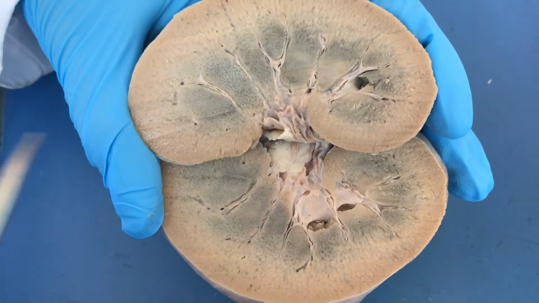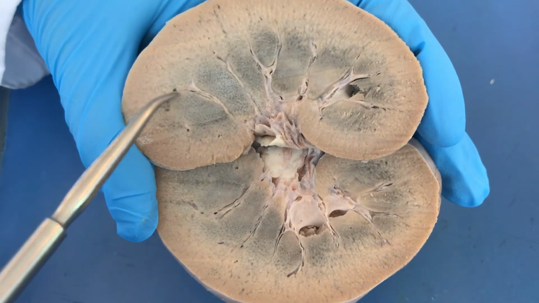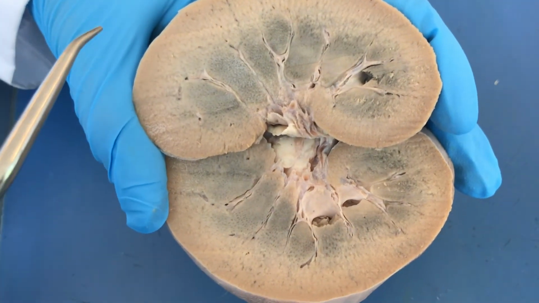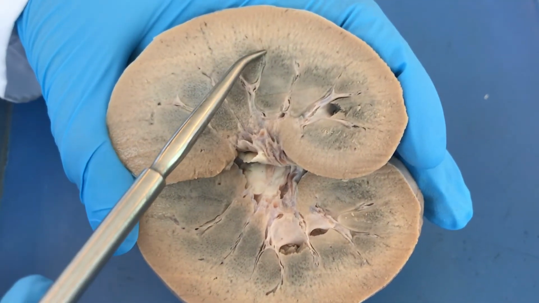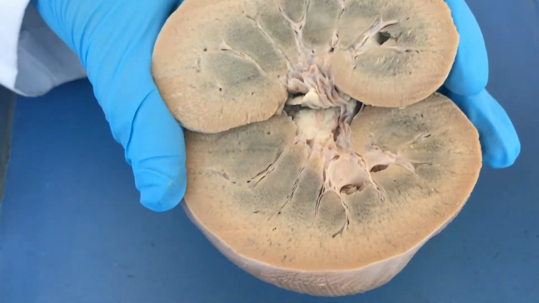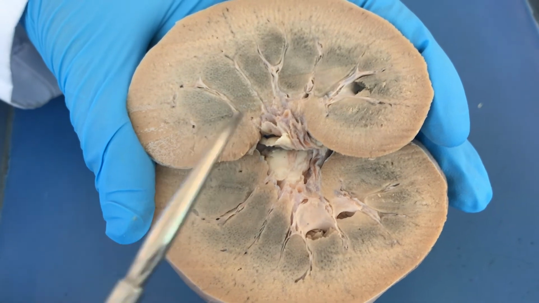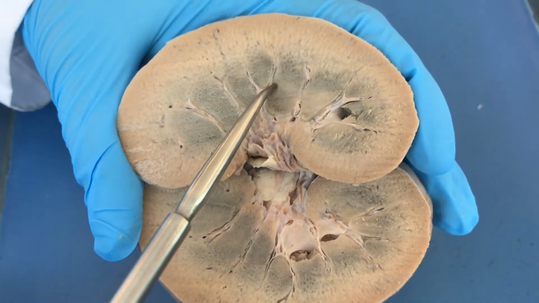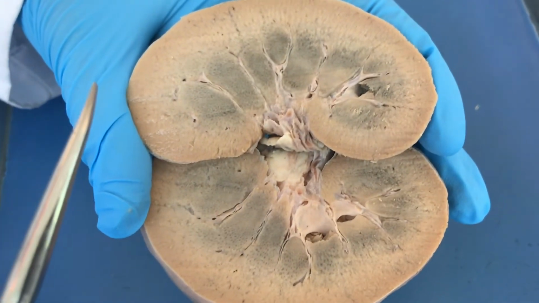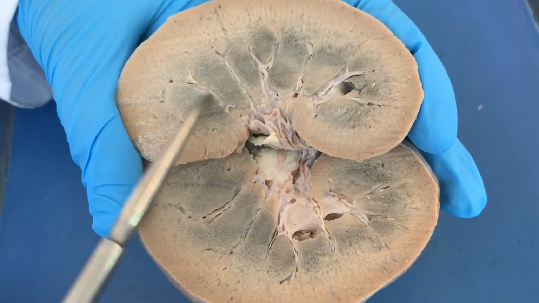Notice that the renal pyramids are cone-shaped, with the base lying adjacent to the renal cortex. That's the base. The apex, also called the papilla, is seen lying towards the medial aspect of the kidney. These are the papillae. Each pyramid is separated by a projection called the renal column.